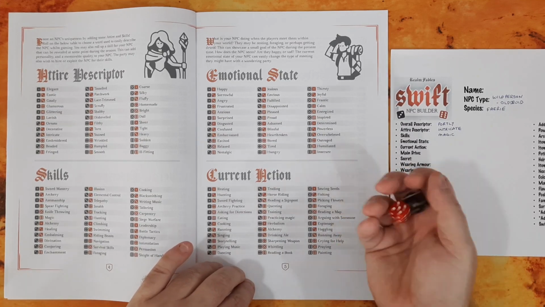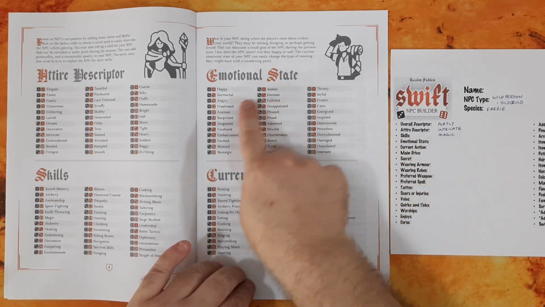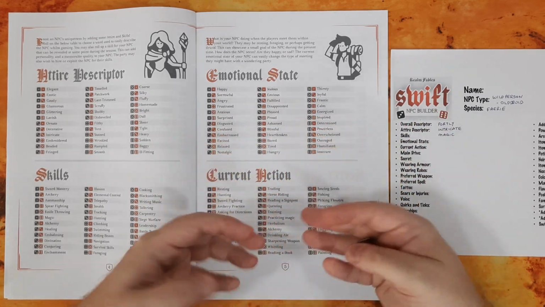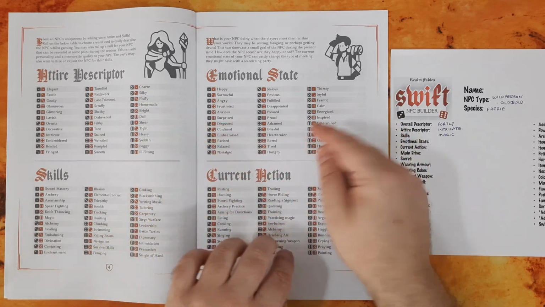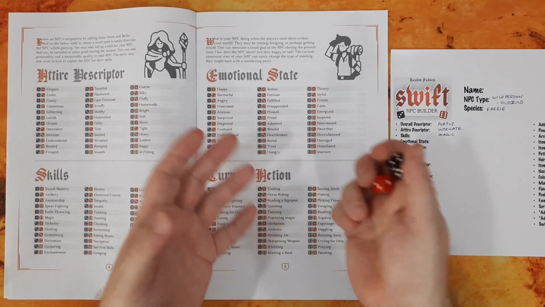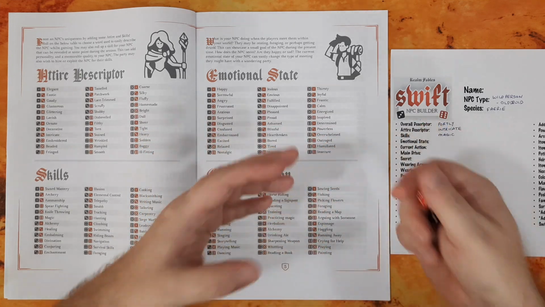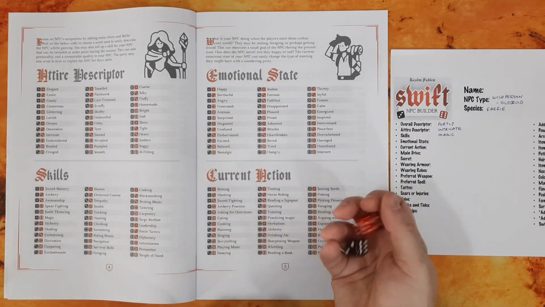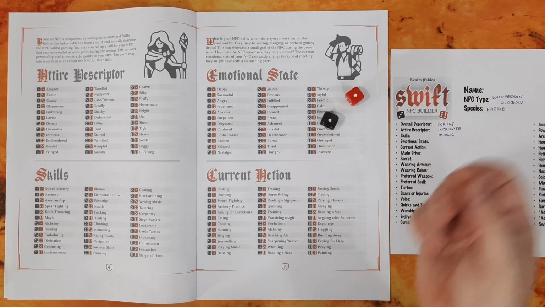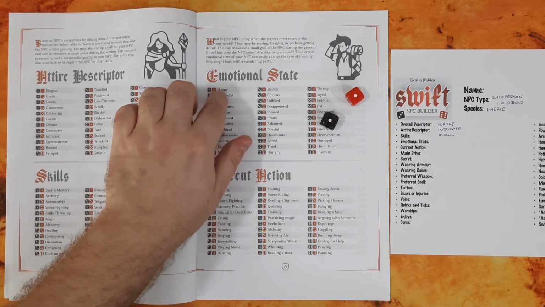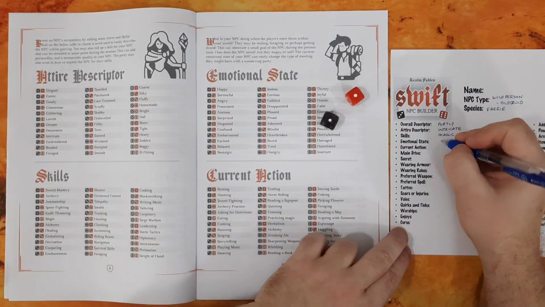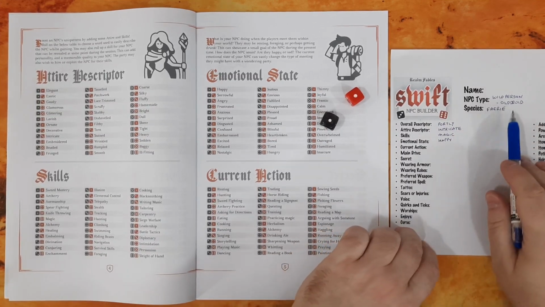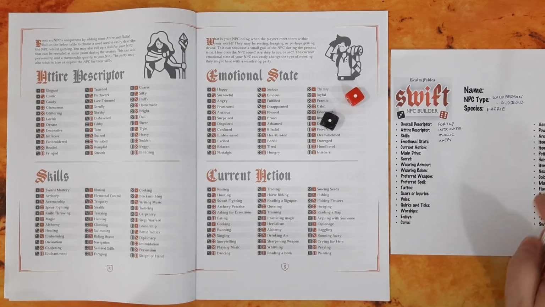Emotional state. Let's have a look. Are they happy? Are they sad? Now, this could also change as the game progresses, as you interact and work with them or journey with them. Maybe if they're sad, staying with you and achieving some goals, they could change their emotions to becoming happy. Let's see what they start off with. We get a 1-1. Happy. Okay, I feel happy. This old fairy druid is happy.